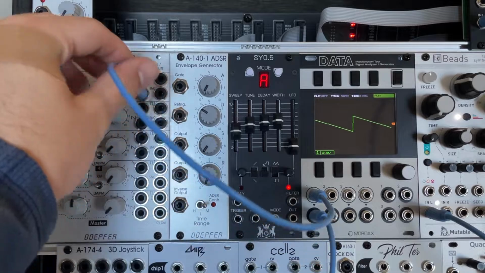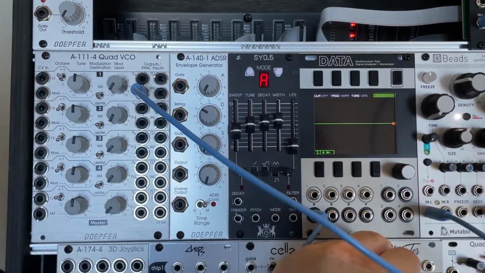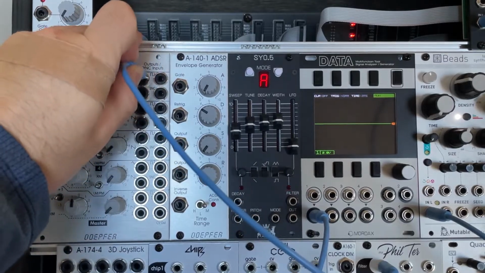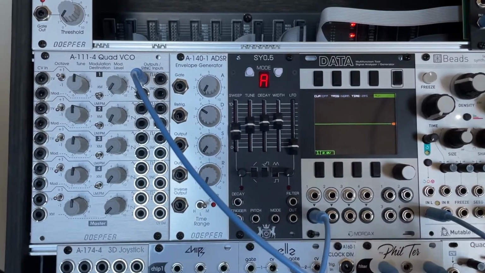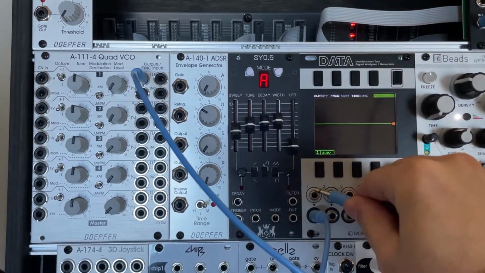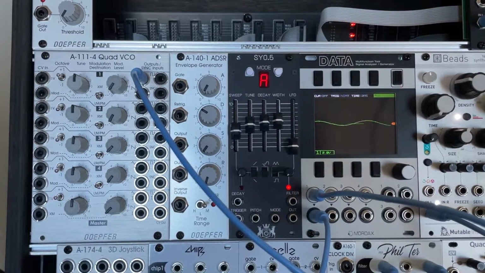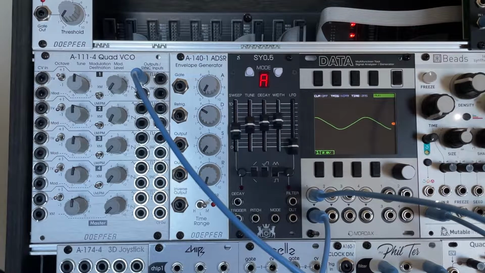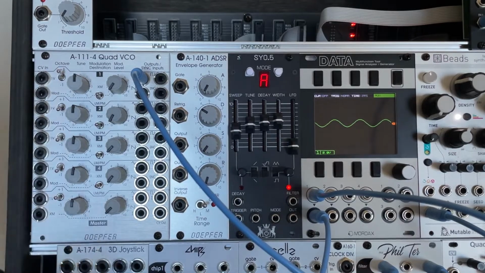Nice. And now let's actually listen to the triangle wave again, but this time I'm going to put it through a filter, so it will essentially be more like a sine wave. There we go. It's pretty low, but if we can increase the frequency, there we go.